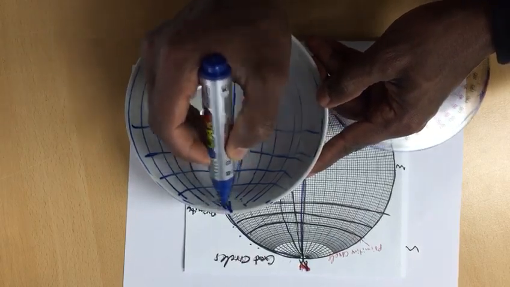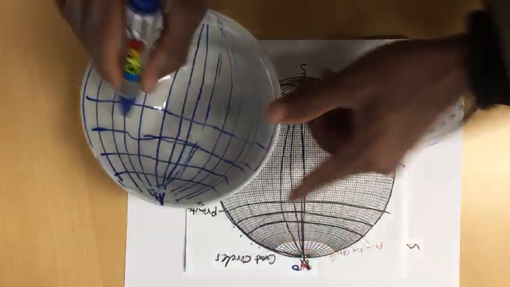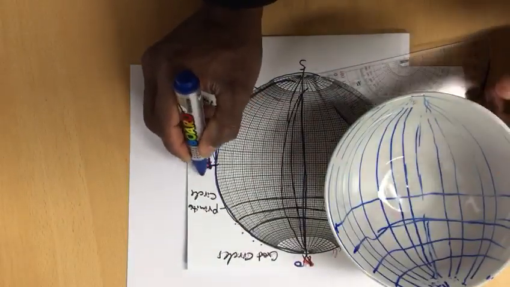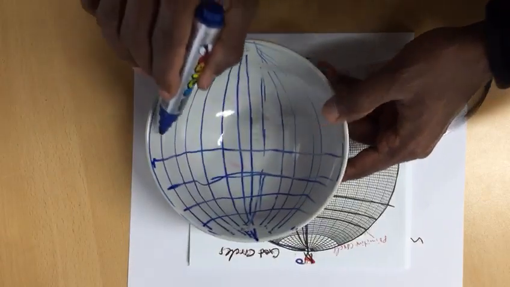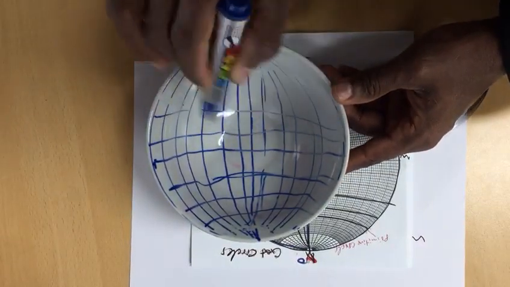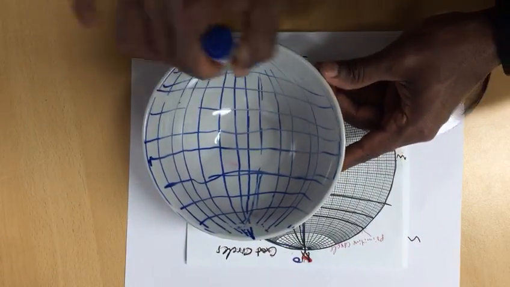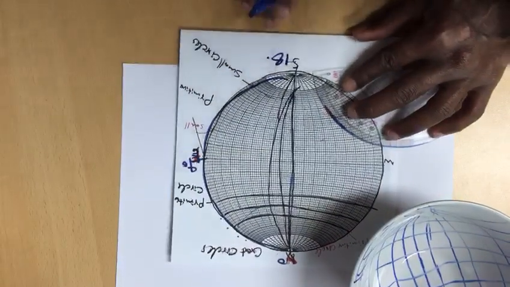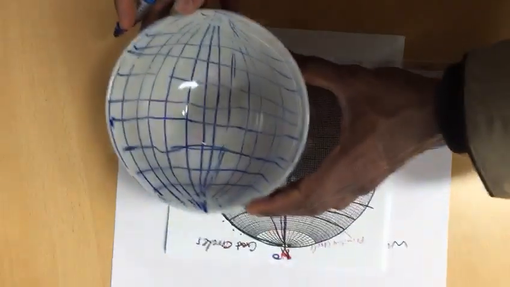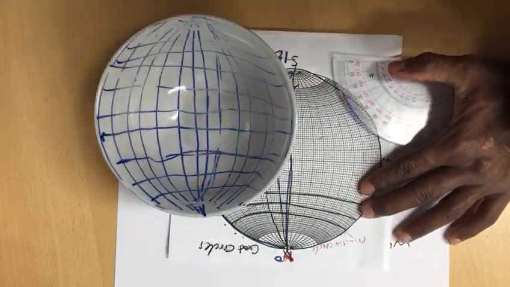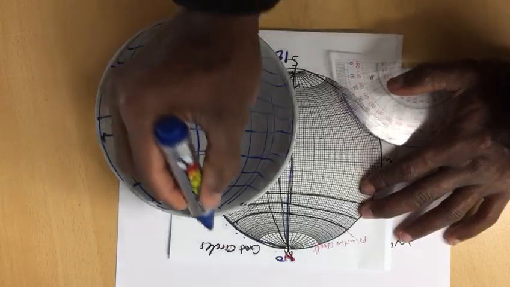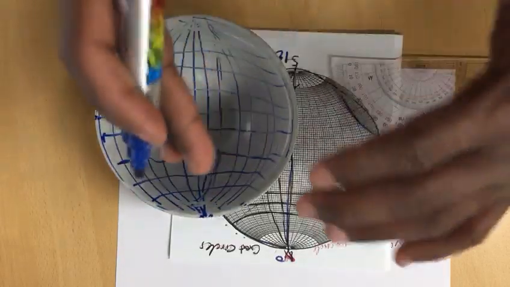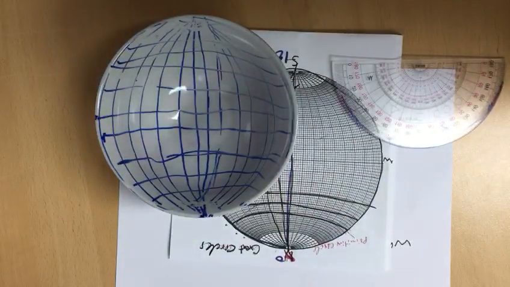The strike here is 0. The strike here is this one, east direction, 90 degrees, and the strike changes till here, 180, and so on. This is our stereonet as we are looking at a map. North direction here, east, south, and that's it.